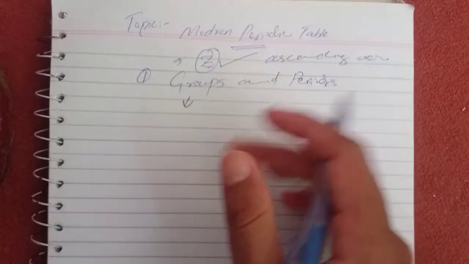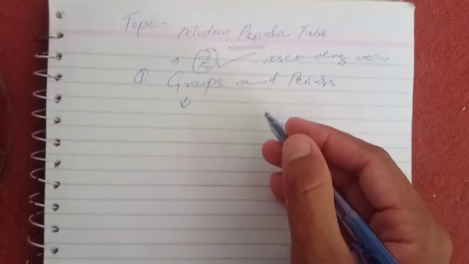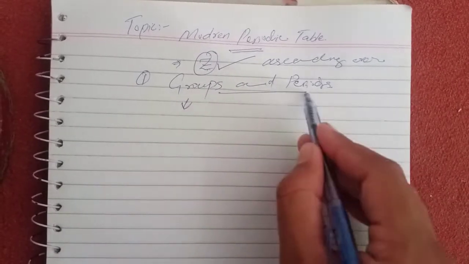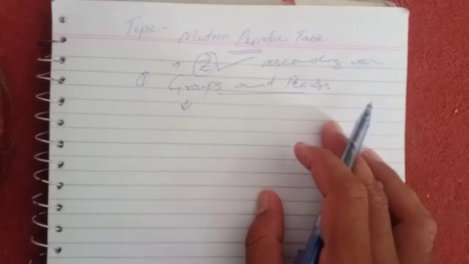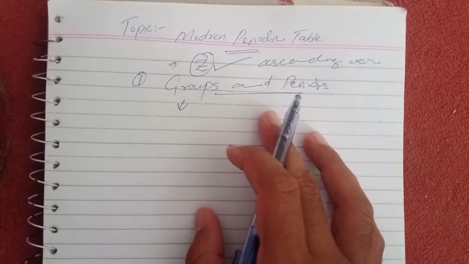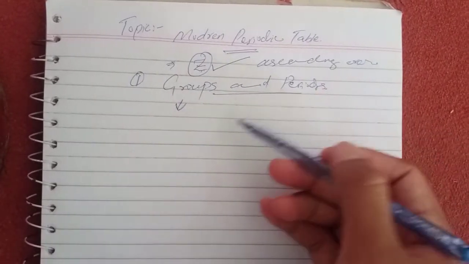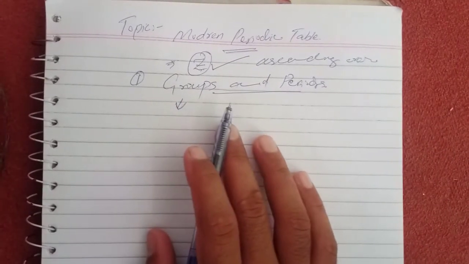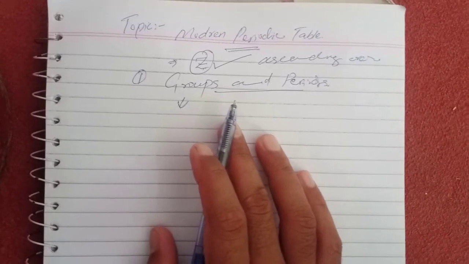Our main topic of discussion today is groups and periods. So what are groups and what are periods? What are the main features of groups and periods? What do they contain in themselves? We are going to discuss this in this lecture.